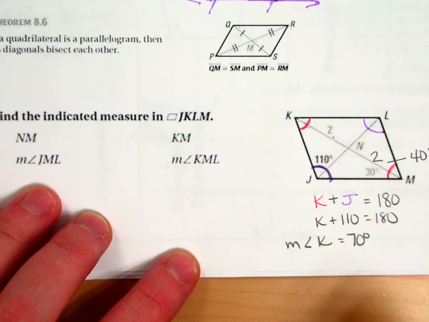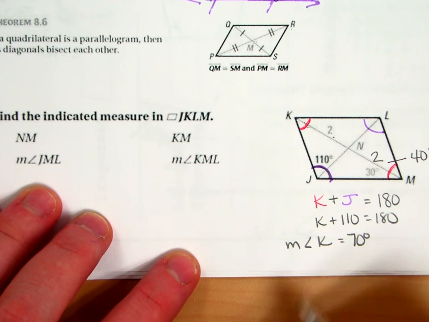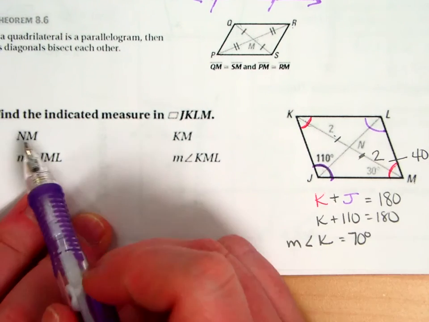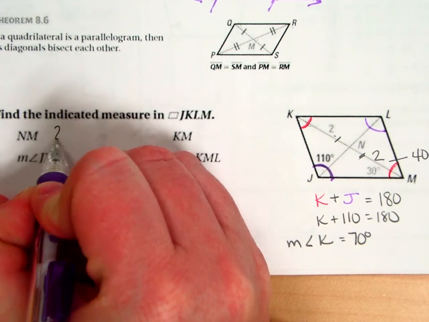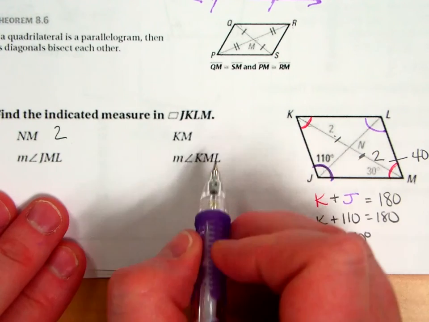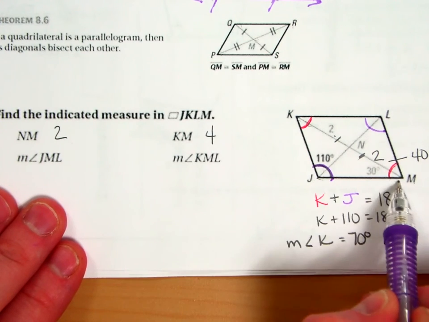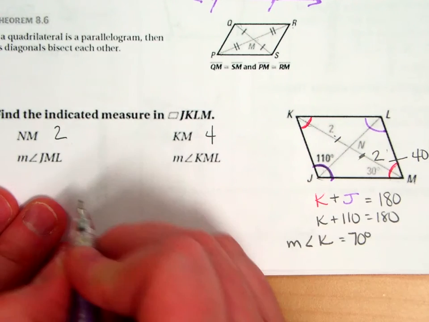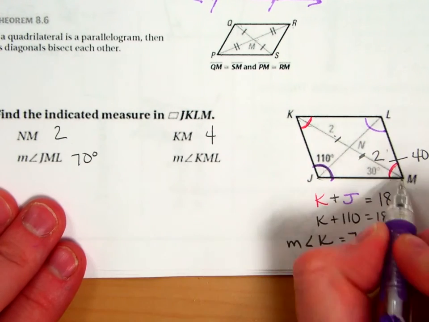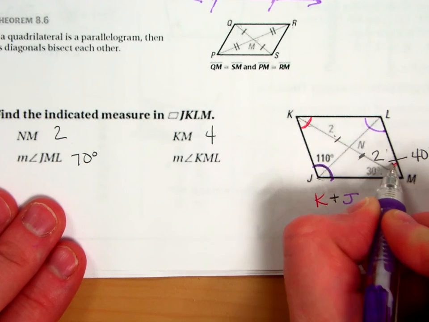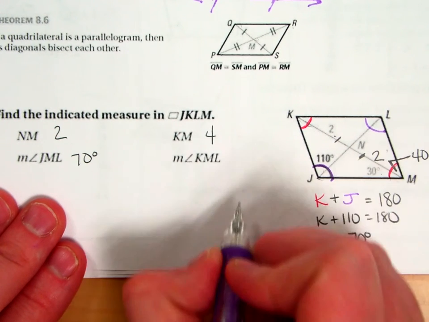This little guy over here is also 2. Because bisect, this is congruent to this. So NM, based on that, is 2. KM is the two numbers added together, which is 4. JML, red angle, 70 degrees. And this little guy of KML, because of this 30, like I said, this angle right here is 40 degrees.